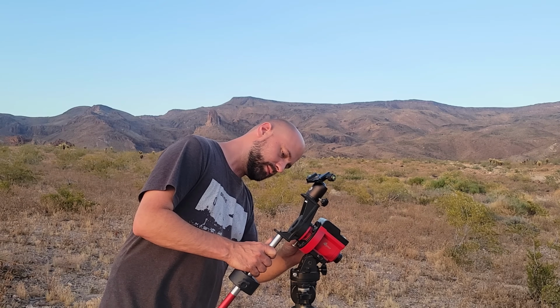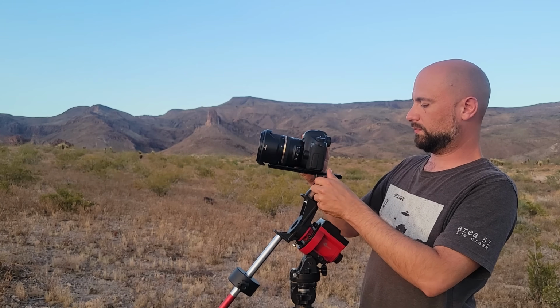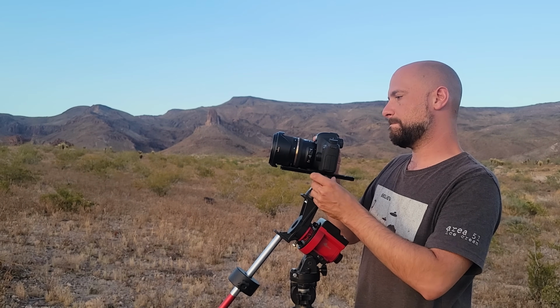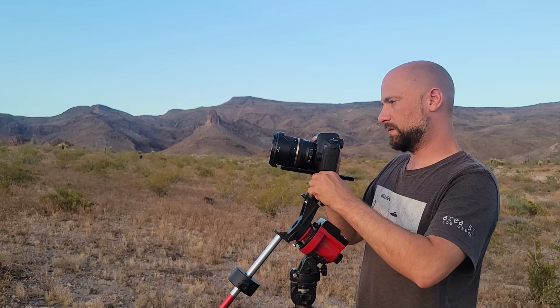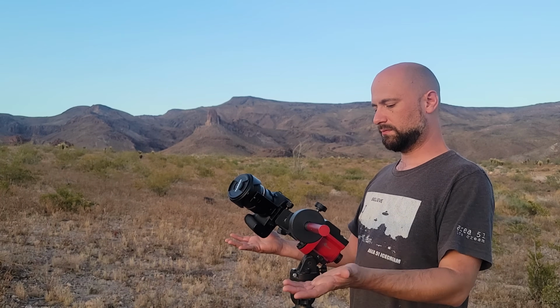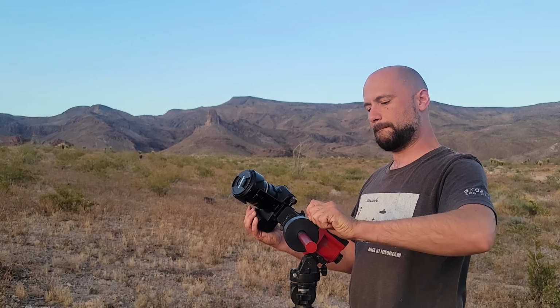Next, I'll add my declination bracket with the counterweight kit and ball head. And then I'll attach my camera to the top of the ball head. Now I'm going to loosen my star tracker's clutch and check for balance, and it is a little counterweight heavy, so I'm going to slide the counterweight inwards.